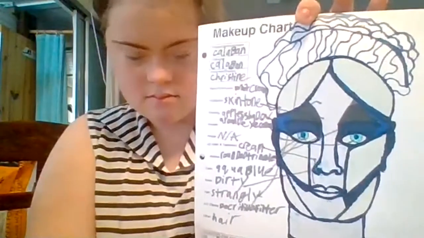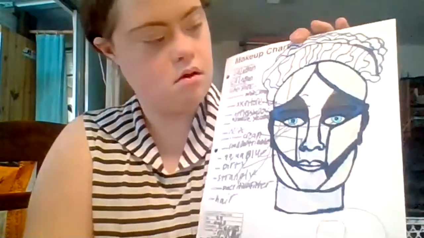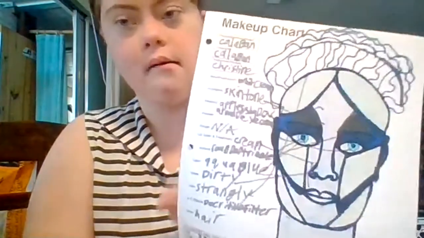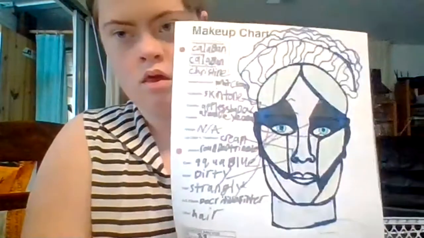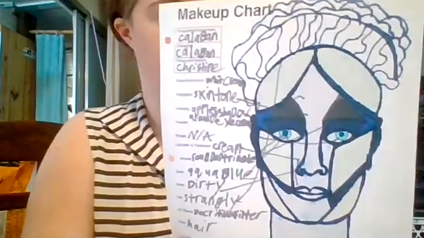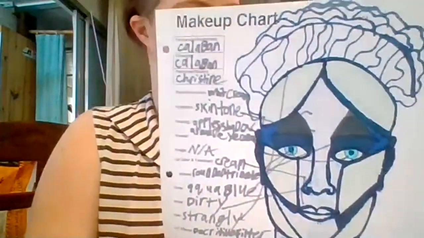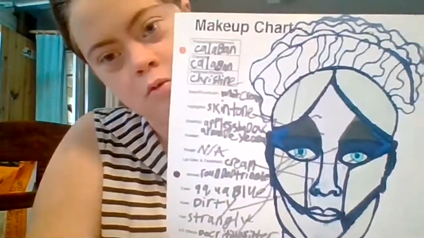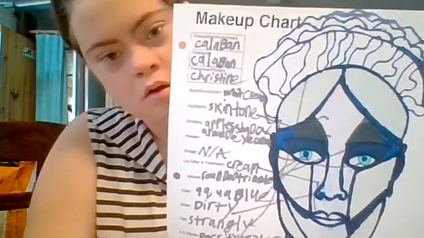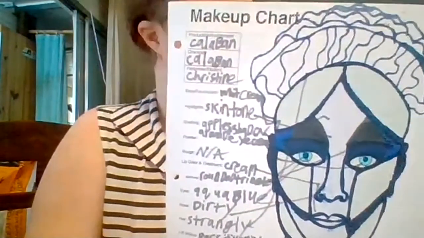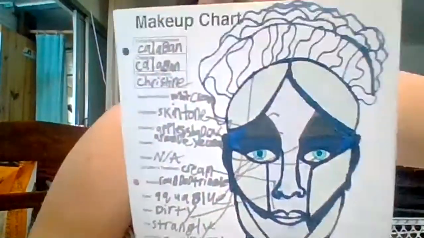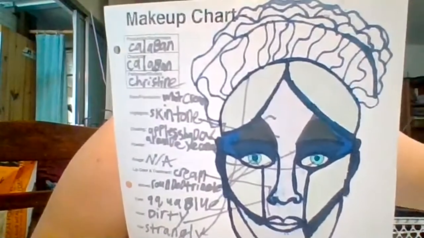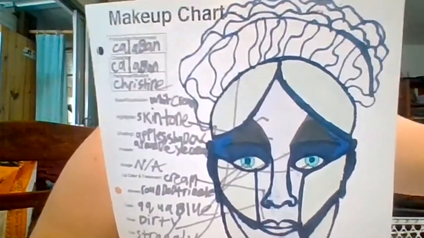Okay, so you should write that on there. So where it says skin tone, you should write bluish white, right? So we know what it is. And then what's your shading color? My shading color is from my new Hoo Mocha set, the 200. Mm-hmm. But you're going to have to do the shading on your face. So what makeup color are you using? That's what I'm asking.